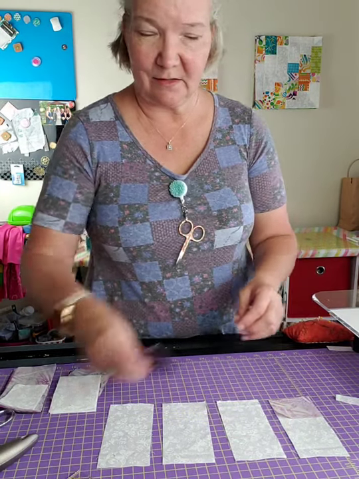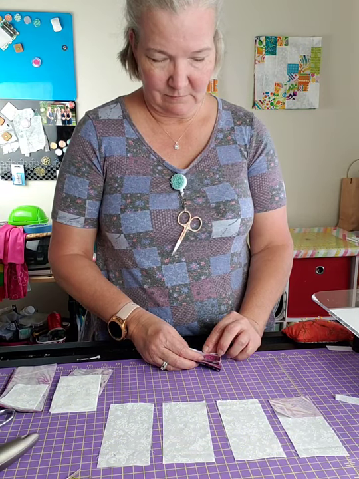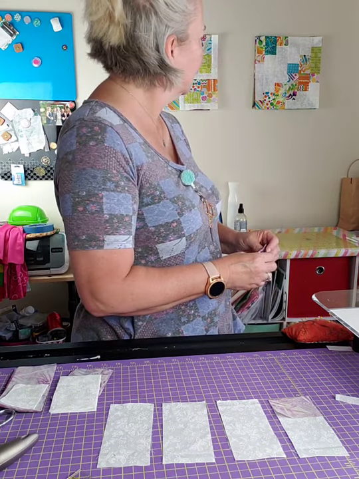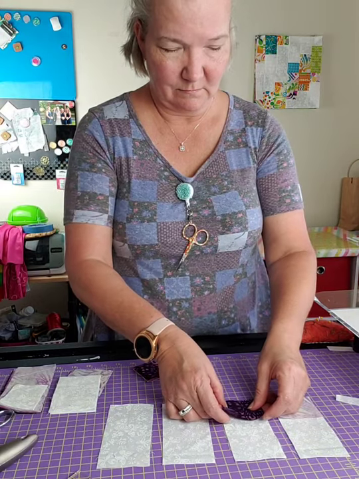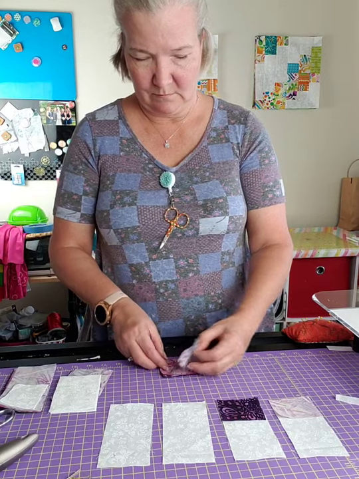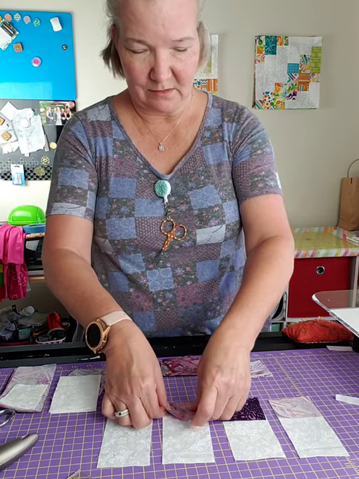Okay, so you're just going to lay these on there. One of everything. Oh, I do need 4 of each, because I got 4 blocks.